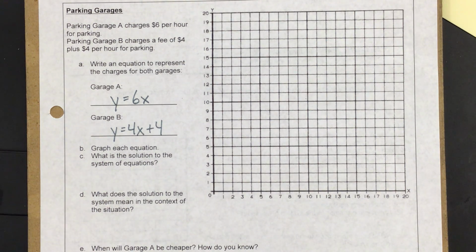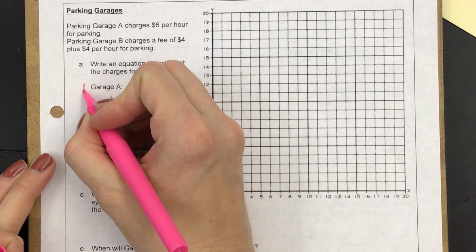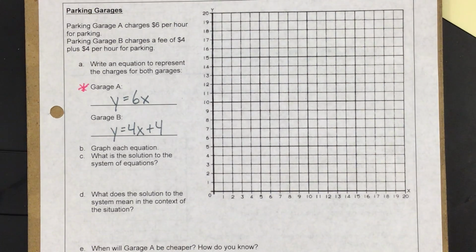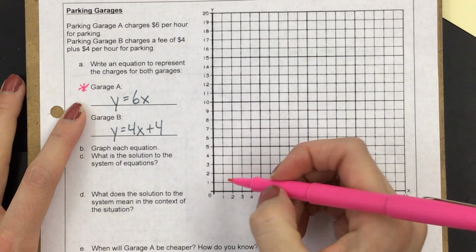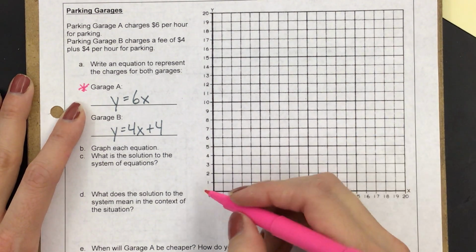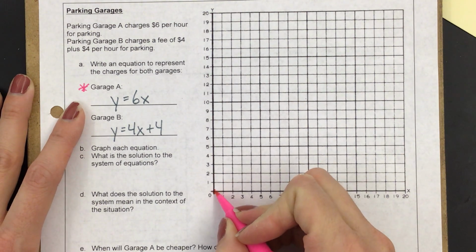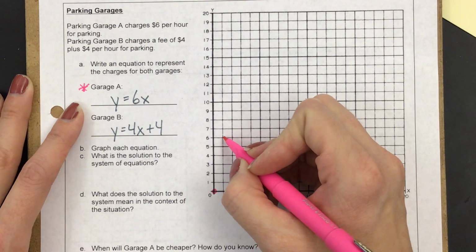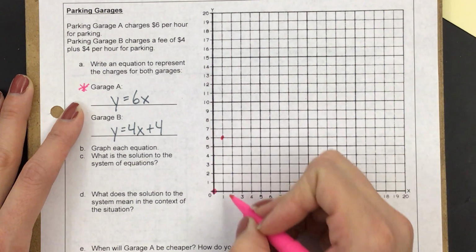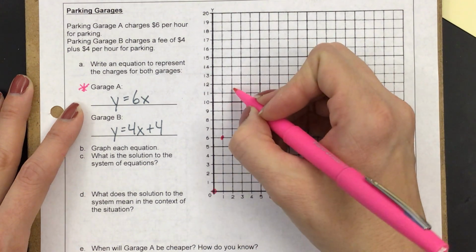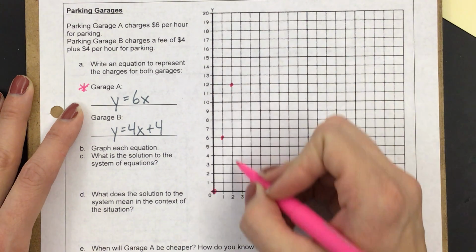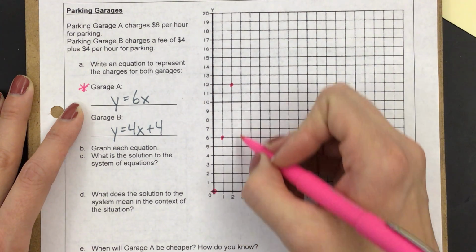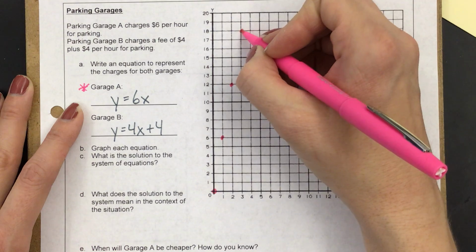So parking garage A, I'm going to graph in pink. Okay. This does not have a y-intercept. Well, the y-intercept is 0 because there's no one-time fee. So I'm going to start here at 0. And 1 hour will cost $6. 2 hours will cost $12. 3 hours will cost $18.